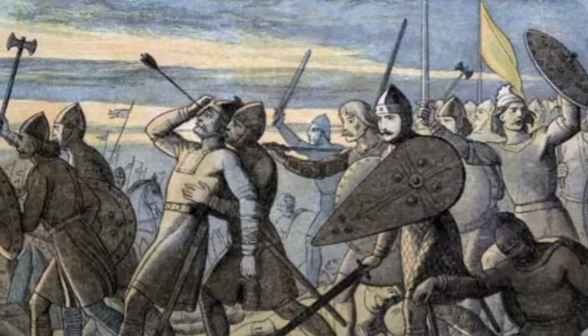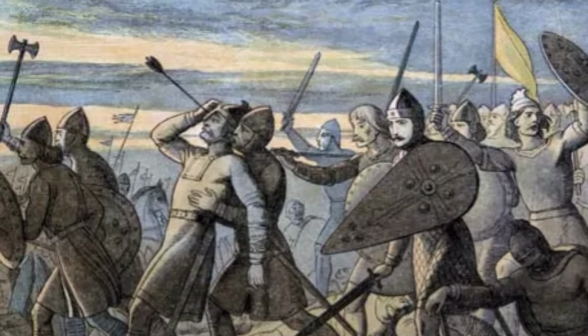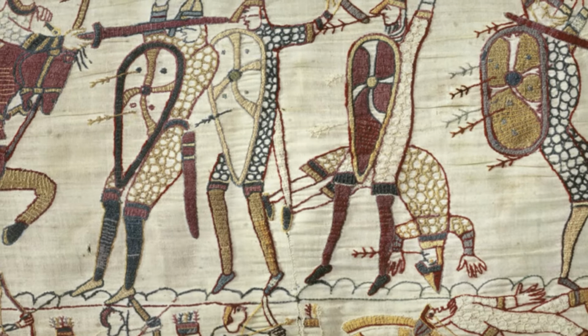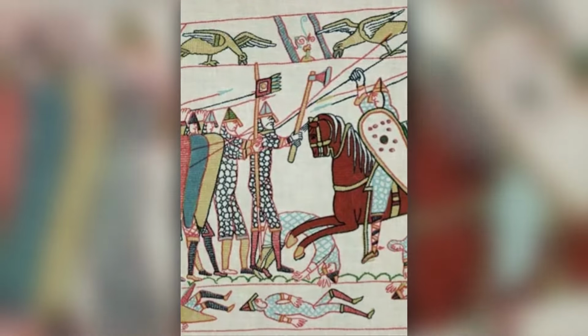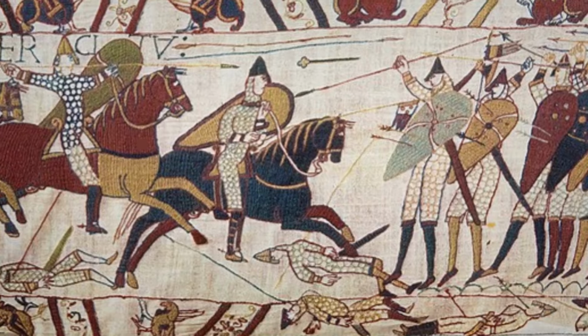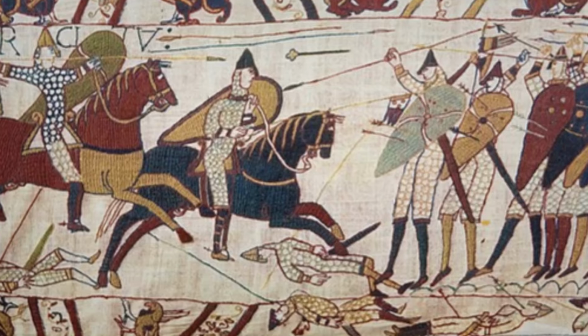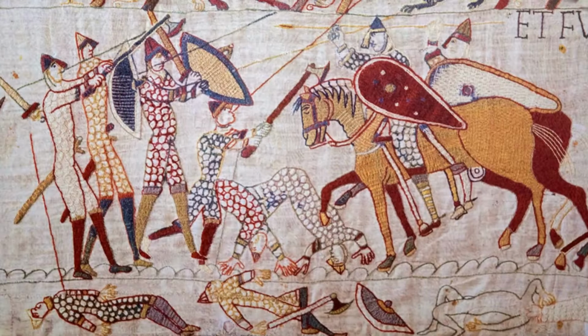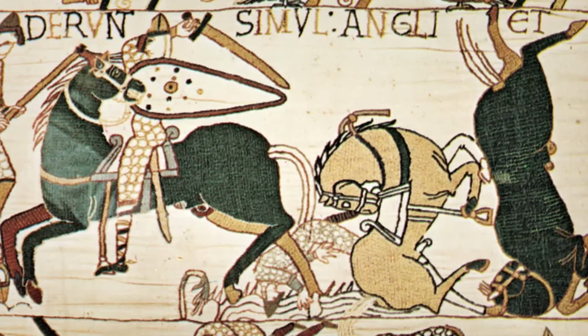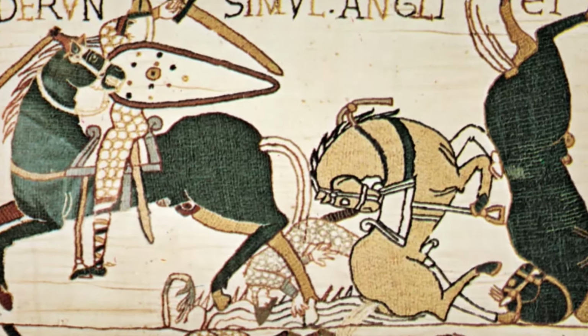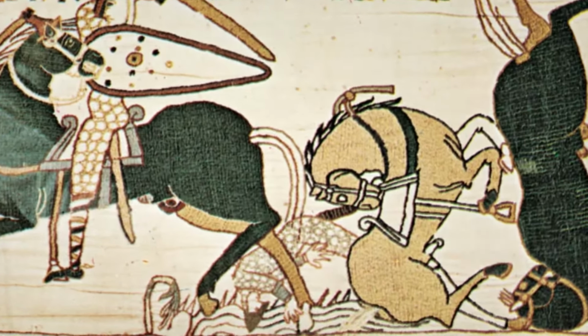In response to a rebellion in 1069, William launched the infamous Harrying of the North, a brutal campaign to crush opposition. William's forces laid waste to vast areas of the north, burning villages, slaughtering livestock, and killing thousands of people. The region was left devastated, and it took decades for it to recover. This campaign was a stark demonstration of William's determination to maintain control over his new kingdom, no matter the cost.